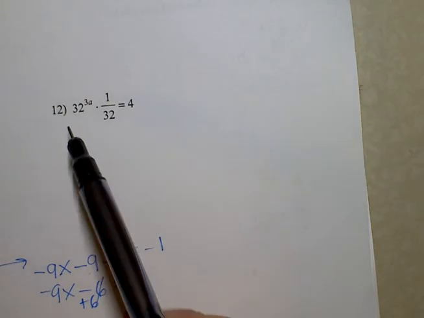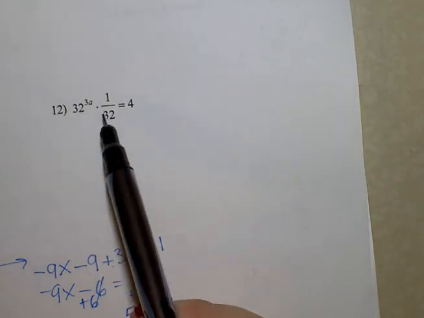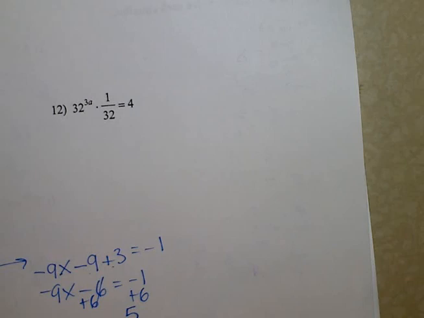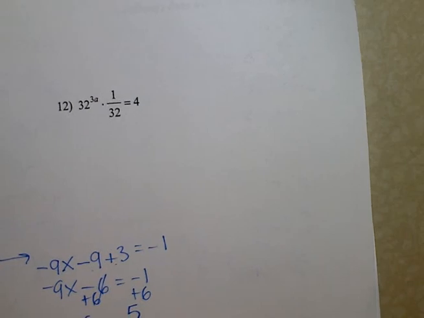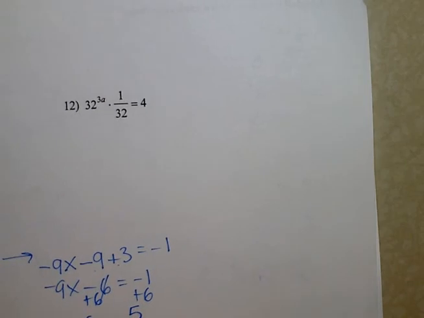Okay, think hard right now. I have a 32, a 32, and a 4. With your partner, now this is the most difficult part for many people. It's also the first step. How can I rewrite a 32, and a 4 having the same base? Turn to your partner. You have 15 seconds. Go.